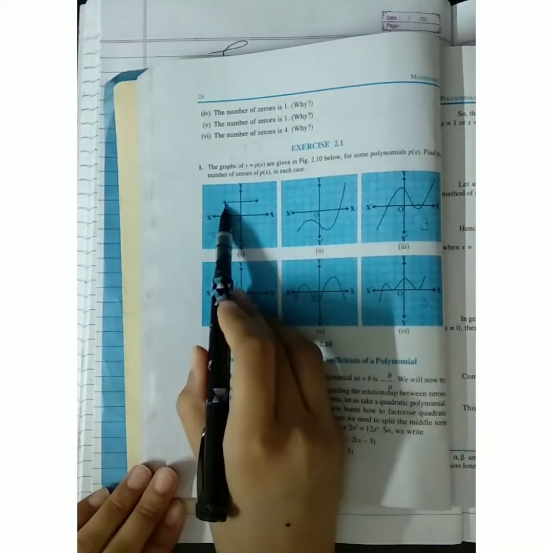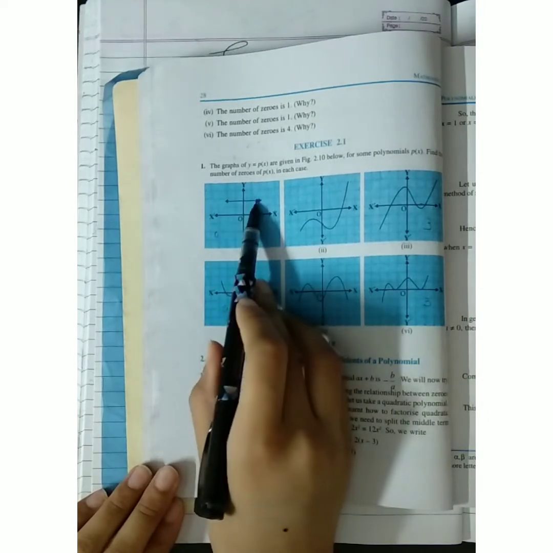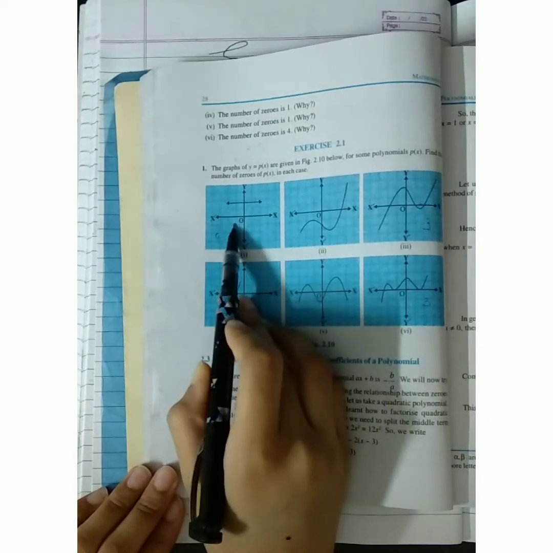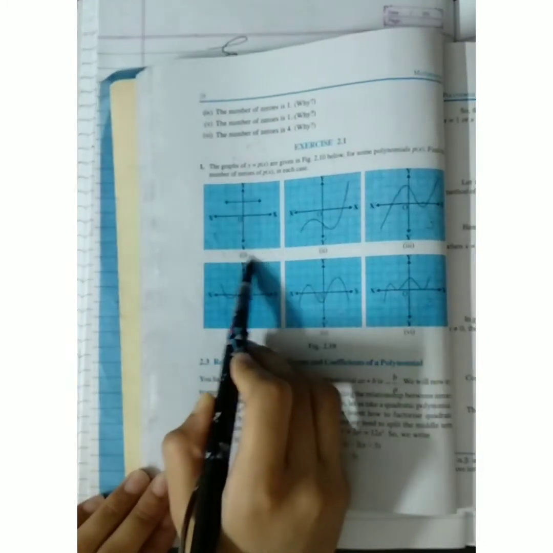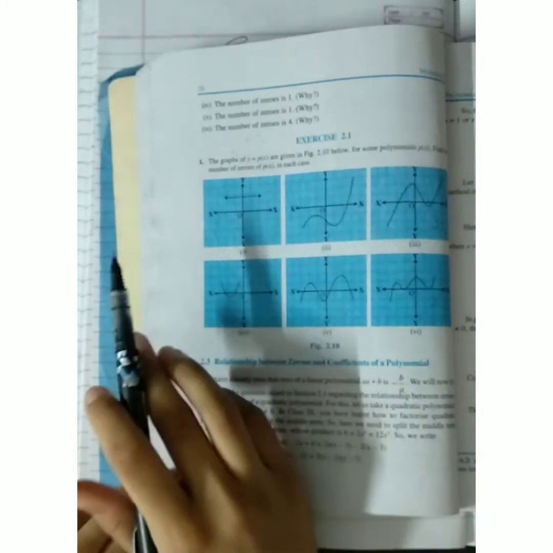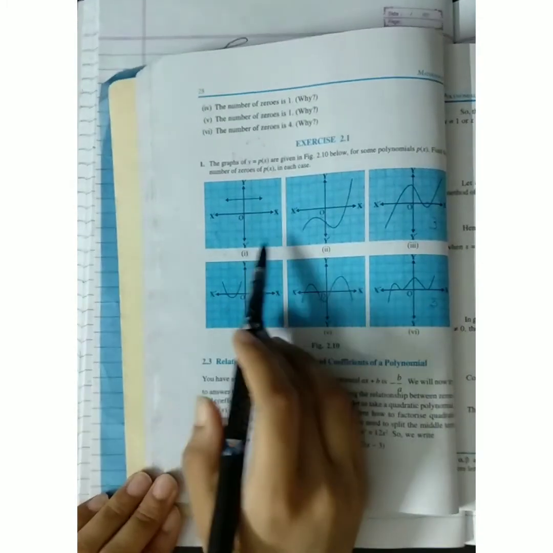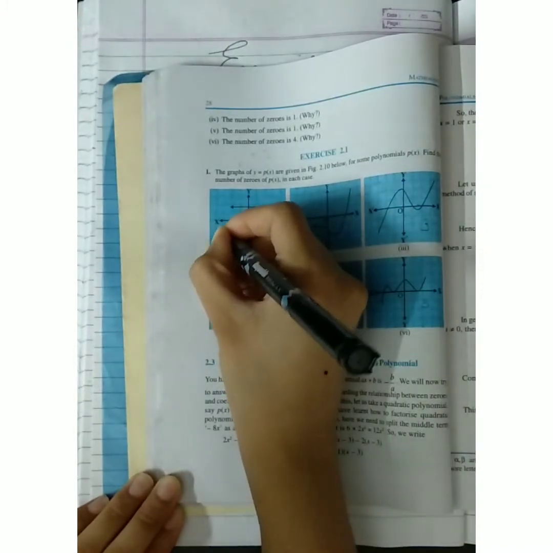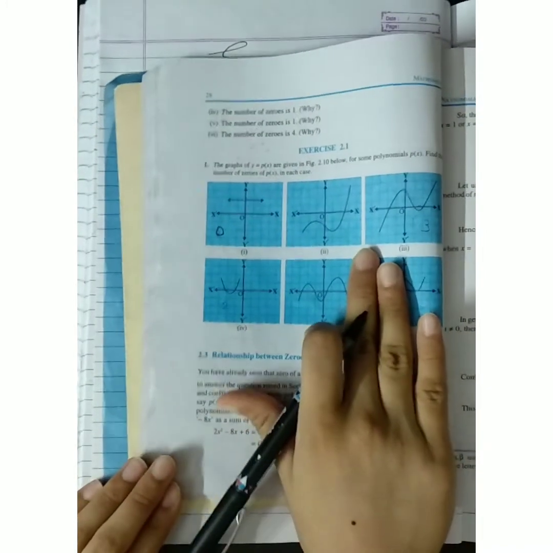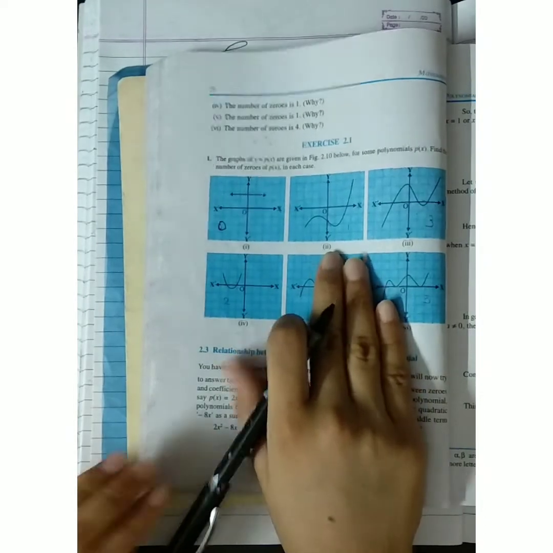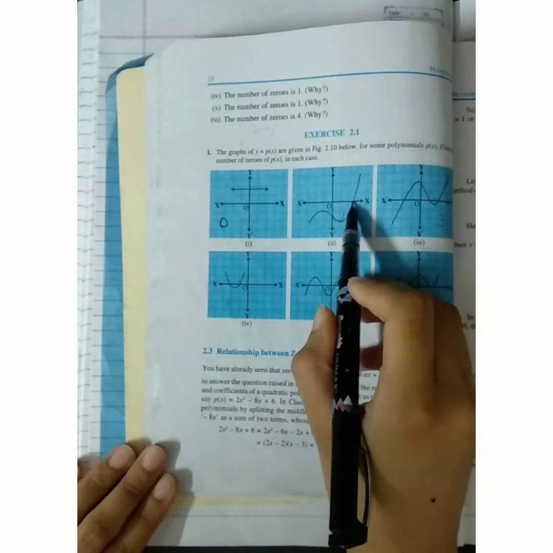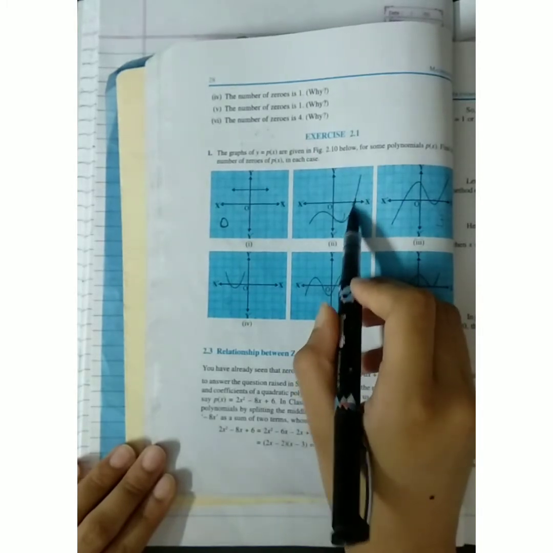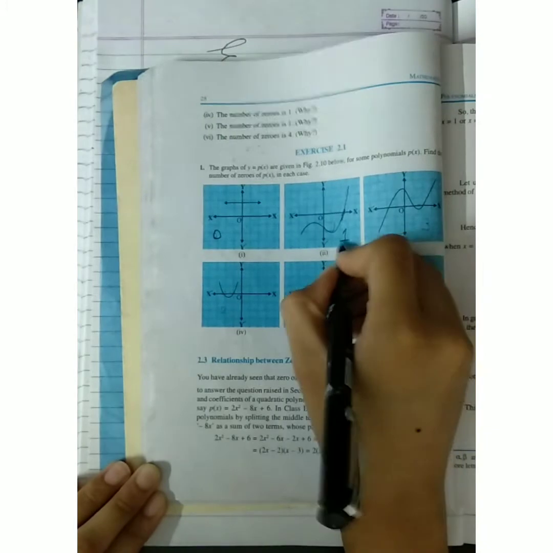For the first part, we can see that this line is not touching or crossing the x-axis. This graph for the polynomial will have 0 zeros, that means no zeros for this polynomial. So we will be writing 0 here. Then we have the second part. Here our line is touching the x-axis once only at this point. So we have only 1 zero.